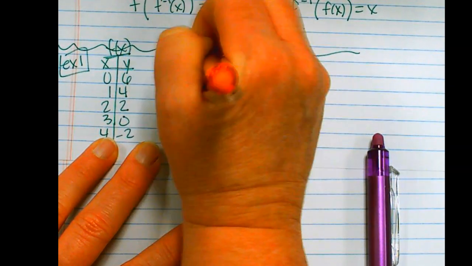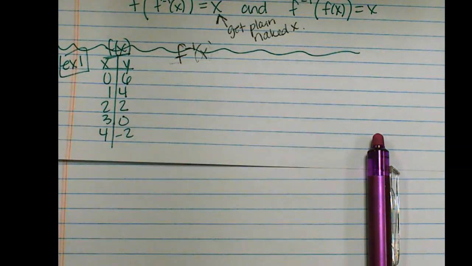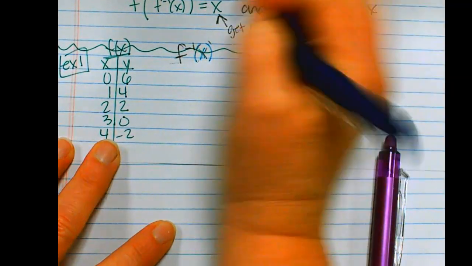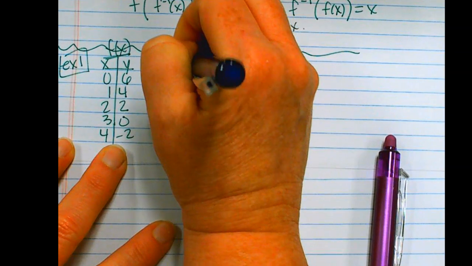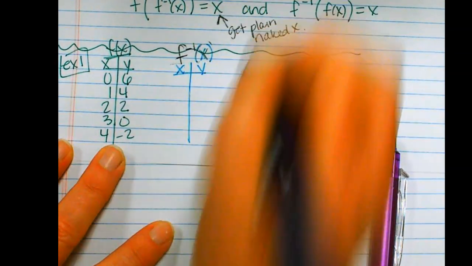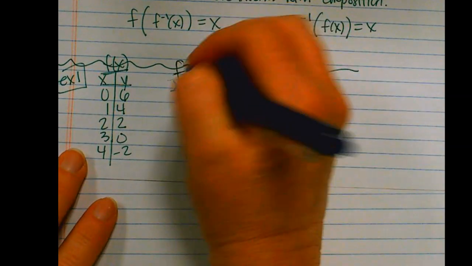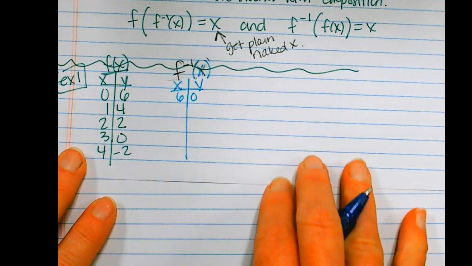and that pen is dead. See if this is a different color. Yes. It would be still x and y, but number 1 in our list of inverse features is that the x and the y switch. So my very first point, instead of being 0, 6, is going to be what? 6, 0.